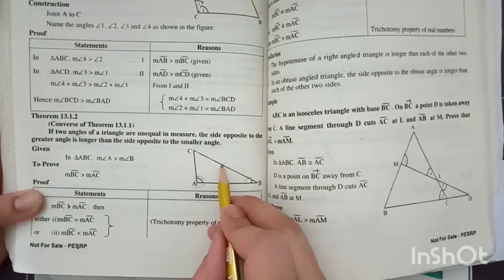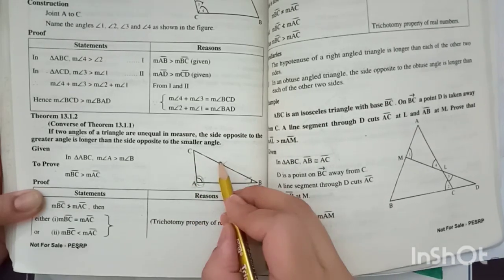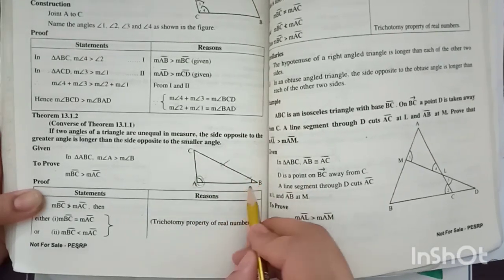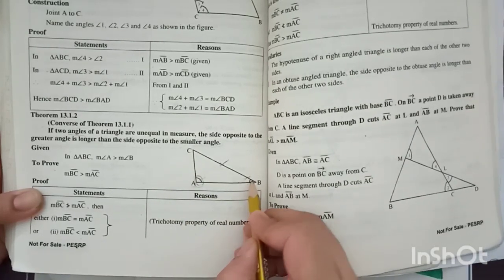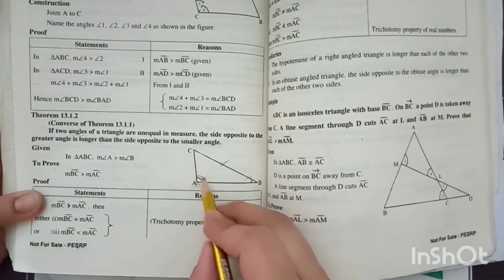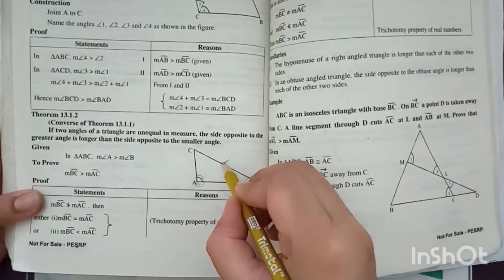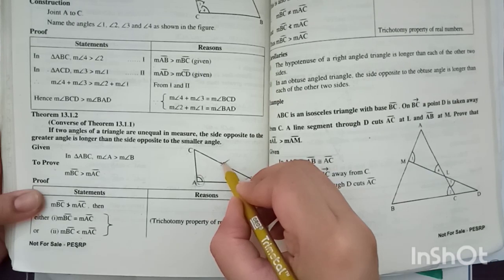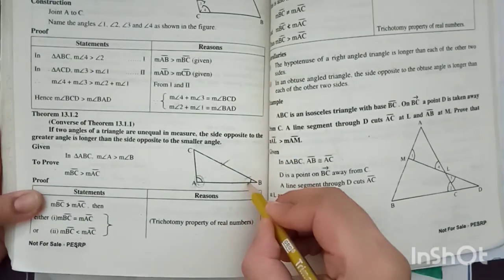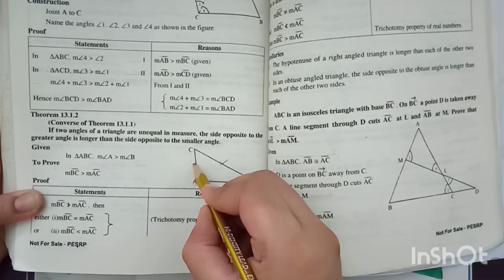The greater angle has the greater side opposite to it and the smaller angle has the smaller side opposite to it.